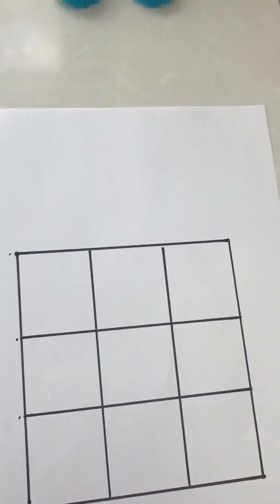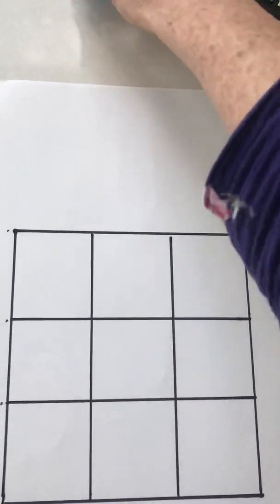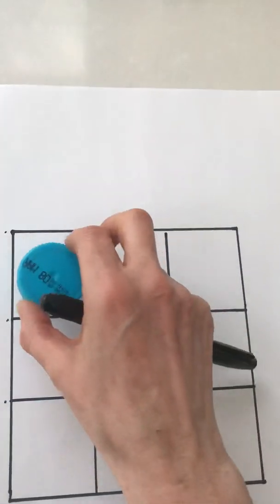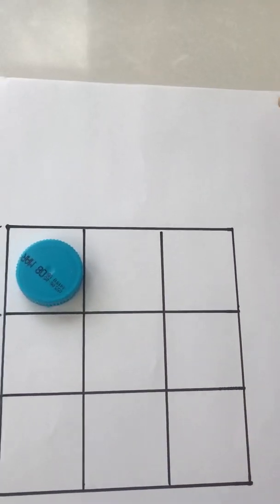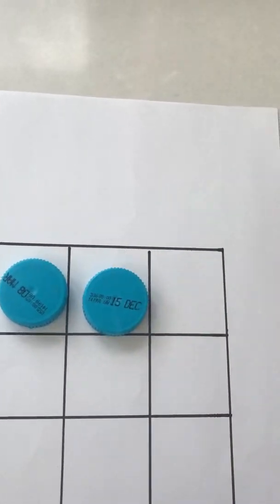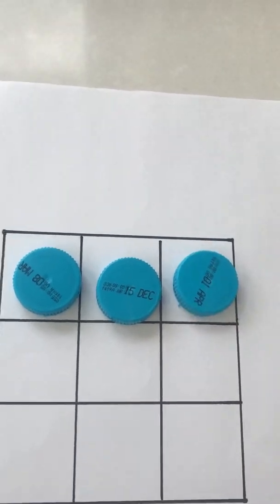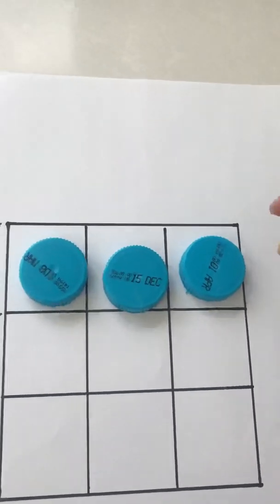So could you put a lid in the first row in the first box? So that's the first row, and there's the first box. Could you put a lid in the first row in the middle box? And could you put a lid in the first row in the third box? So they're just copying the pattern.